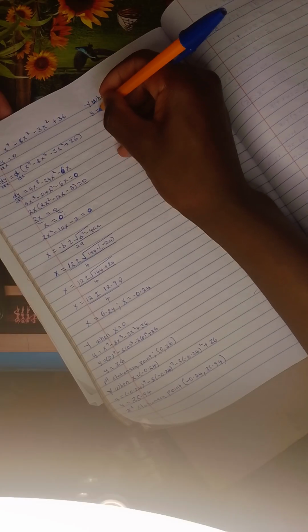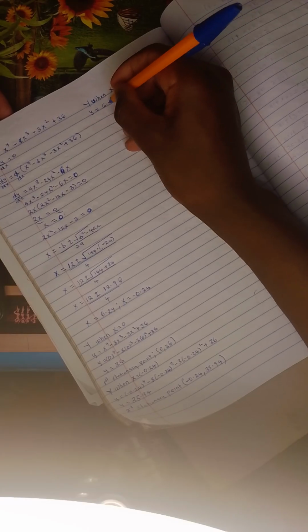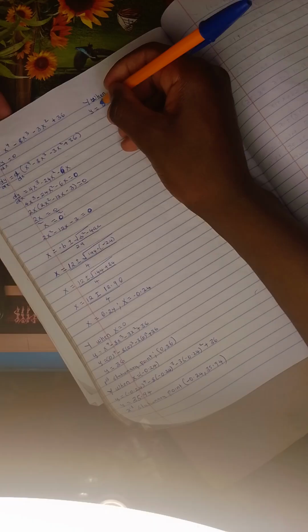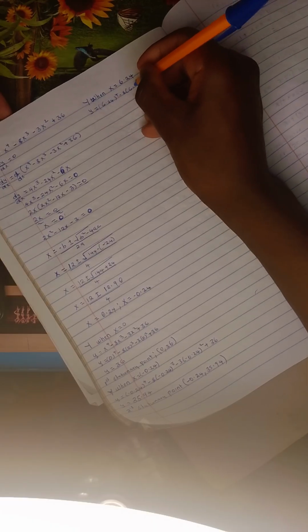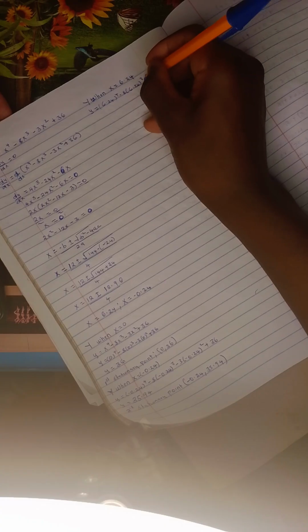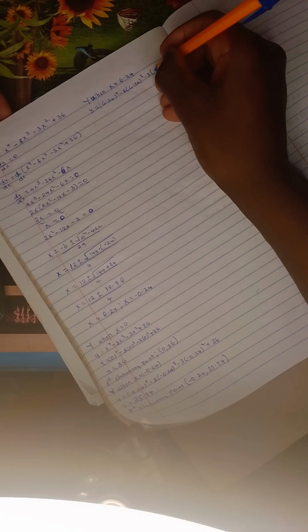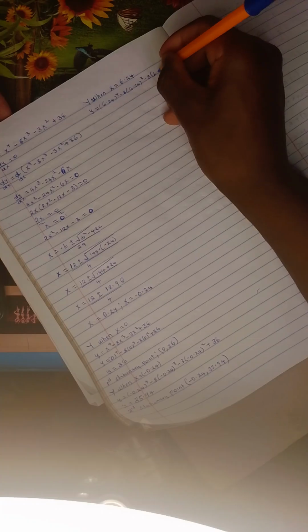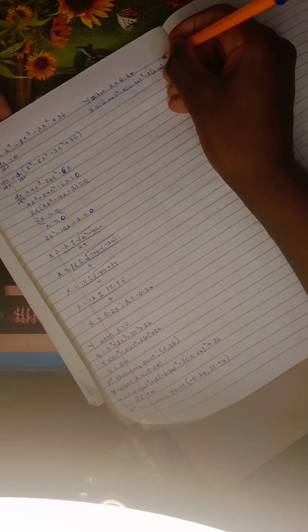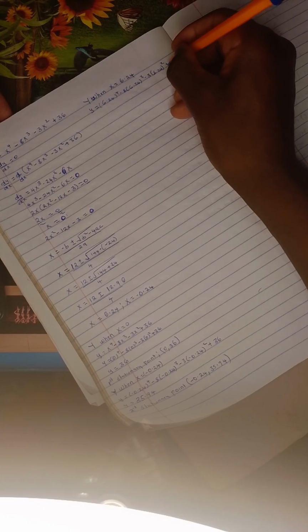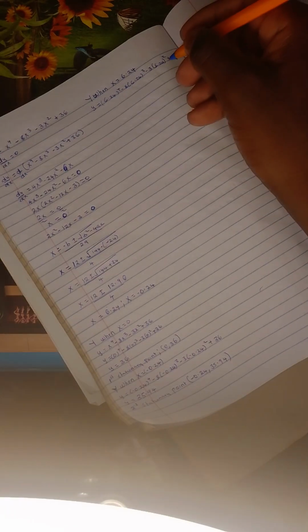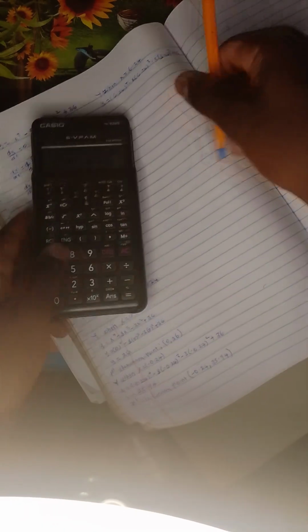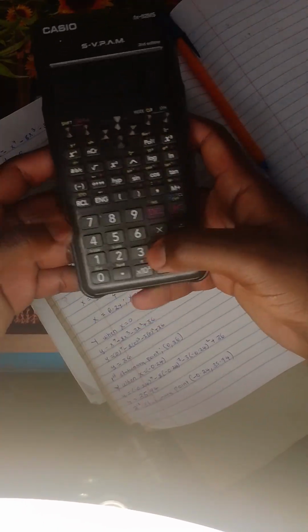So we have y equals 6.24 raised to 4, minus 8 into 6.24 cubed, minus 3 into 6.24 squared, plus 36. So let's work out.